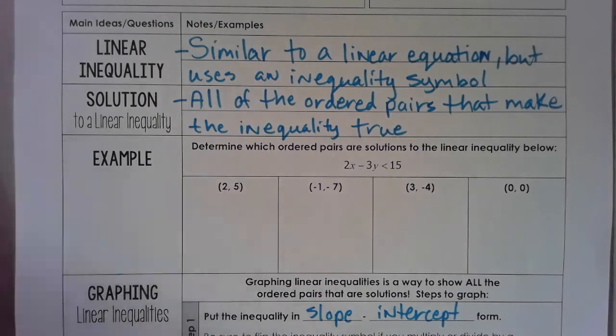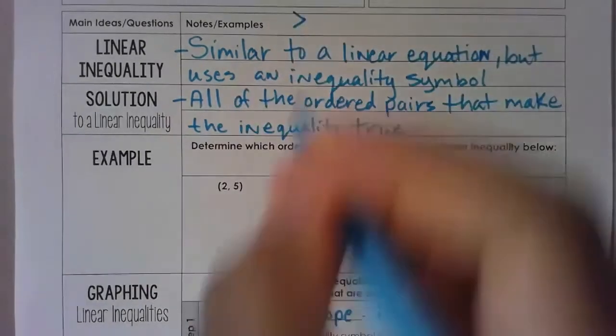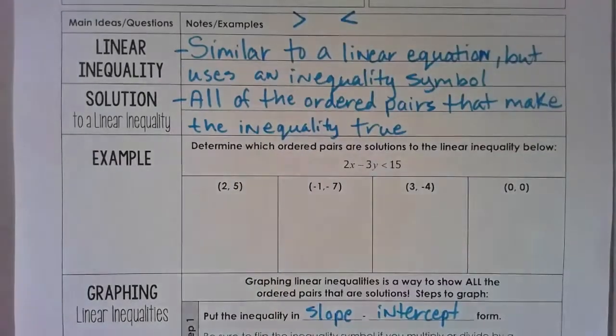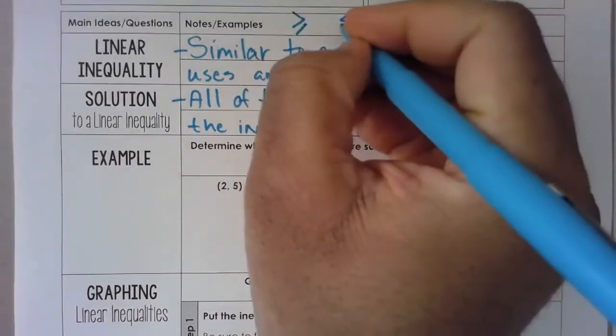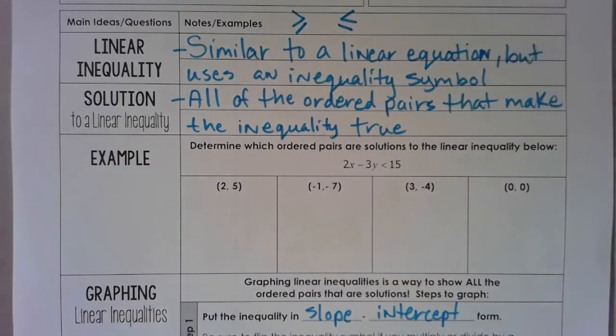Well, it's similar to linear equations, for instance x plus 5 equals 10 or something like that. But instead of having the equal sign in the middle, you're going to have an inequality symbol. So for instance, you might have greater than or less than, or you could have greater than or equal to or less than or equal to.